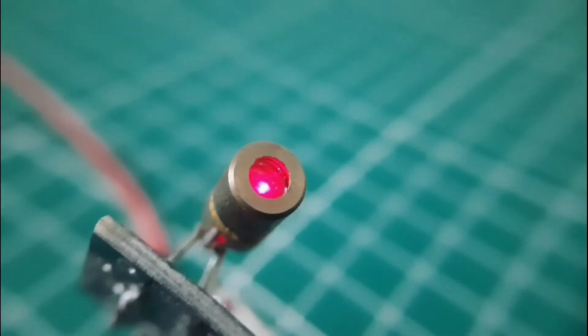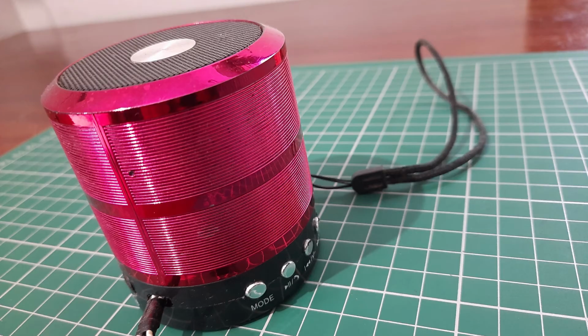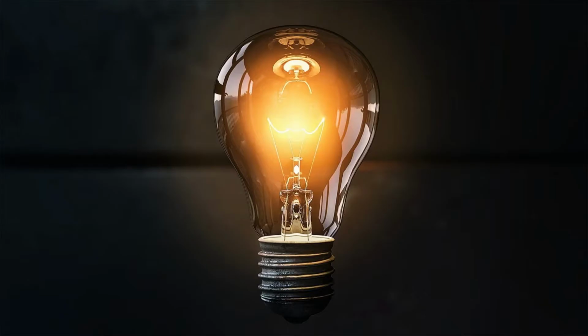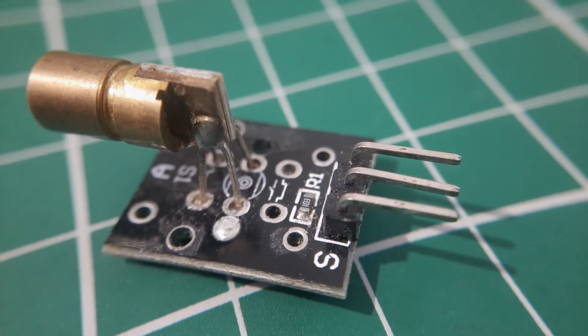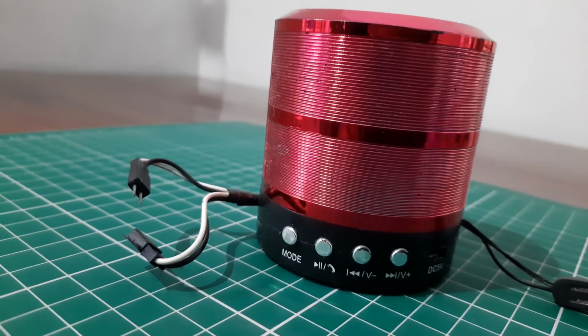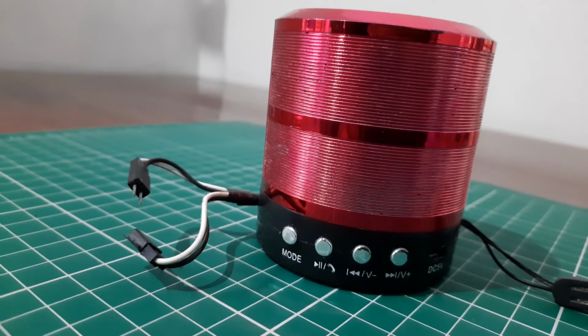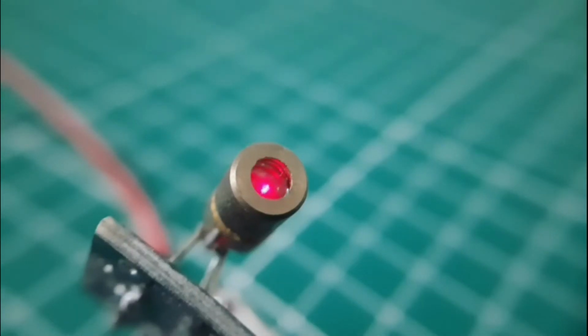For the transmitter part, we need a signal source. Here we are transmitting an audio signal, hence I am using a Bluetooth speaker for that. Then we need an output device that transmits the information. Normally in LiFi, LED lights are used, but I am going to use a laser since it has a good range. The wires to the speaker from the Bluetooth module are cut off and connected to the signal and ground pins of the laser module.